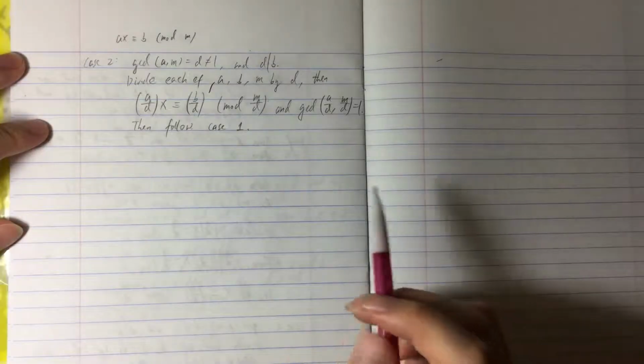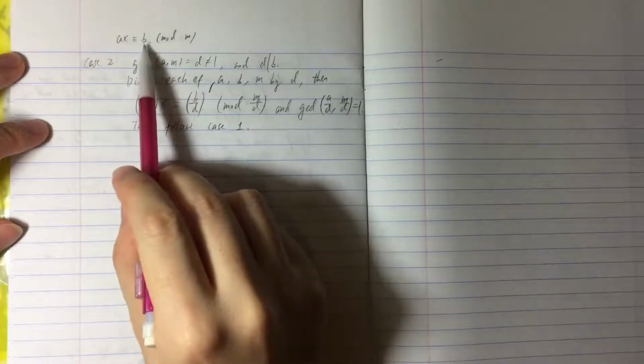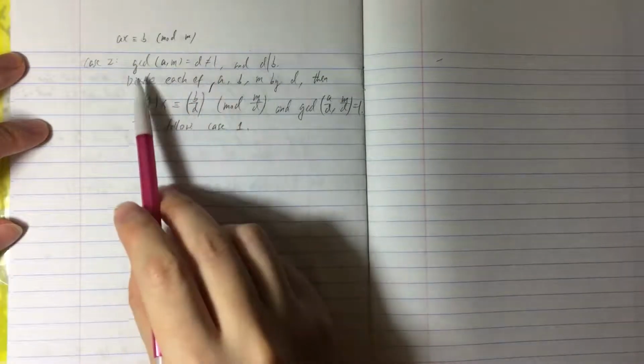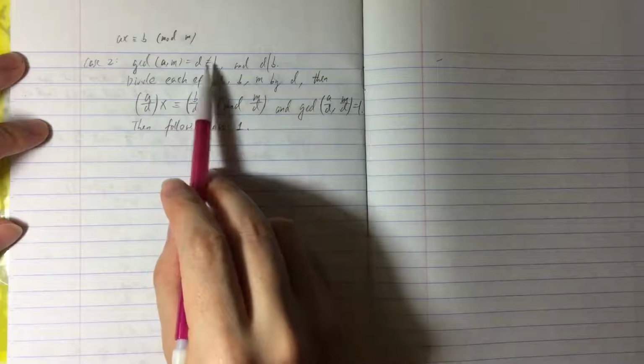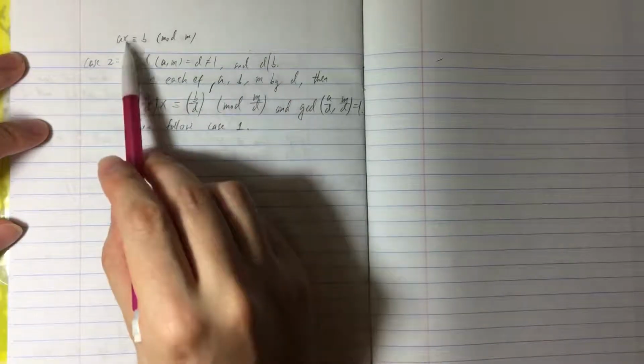Let me rewrite case 2 over. When we are solving a general linear congruence, ax congruent to b mod m, if the GCD of a and m is d, which is not 1, and d divides b, divide each of a, b, m by d.